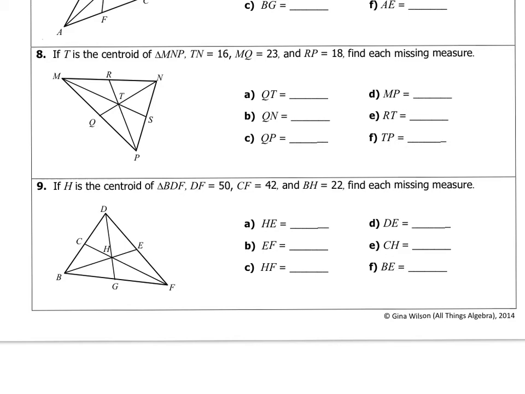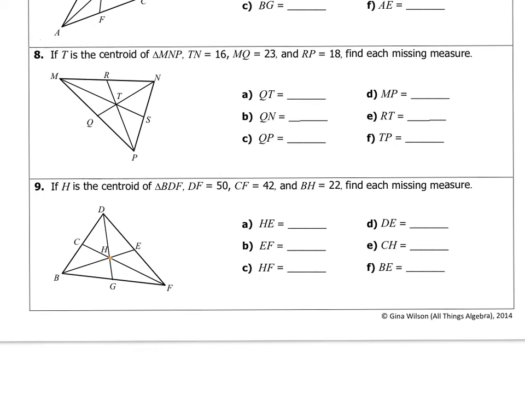I'll do the last one with you. If H is the centroid of this triangle BDF, so centroid, I have midpoints to vertices. There we go. And I also have the 2/3 relationship. DF is, this part is 50, so DF is 50, and CF, the entire length of this median, is 42, which means this part is 14, is that 14? And 28. And BH is 22, which means HE is 11.